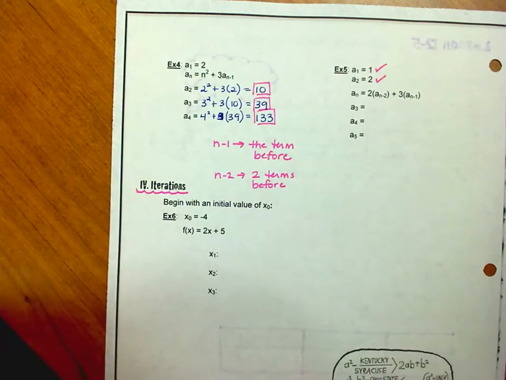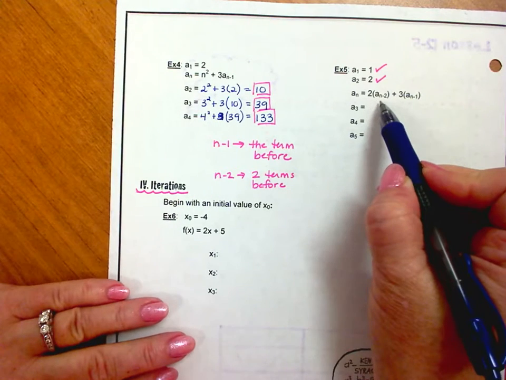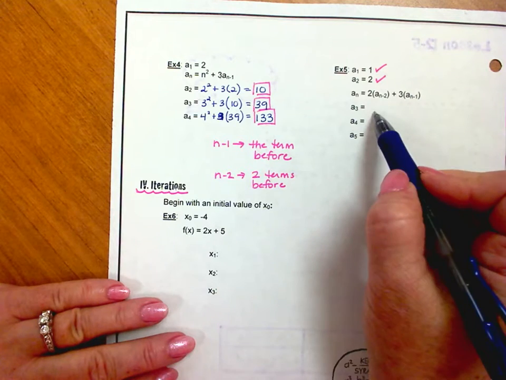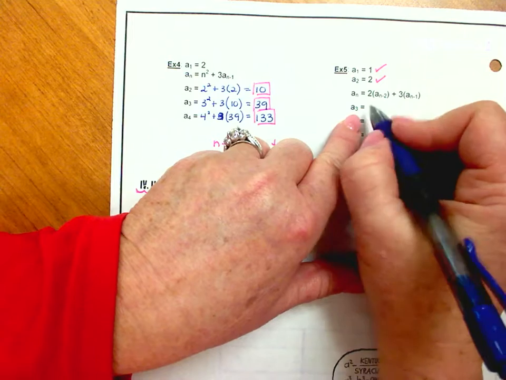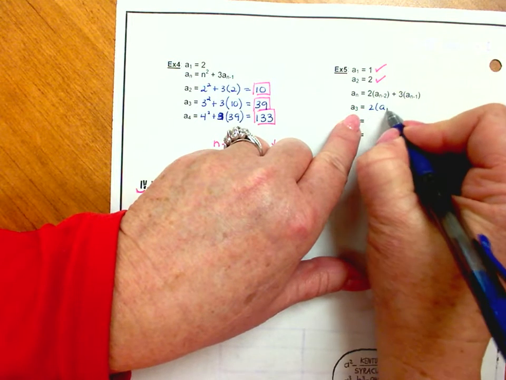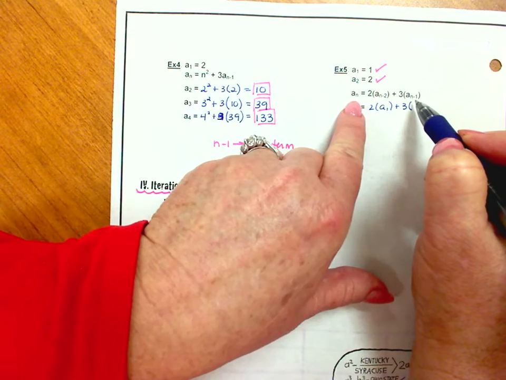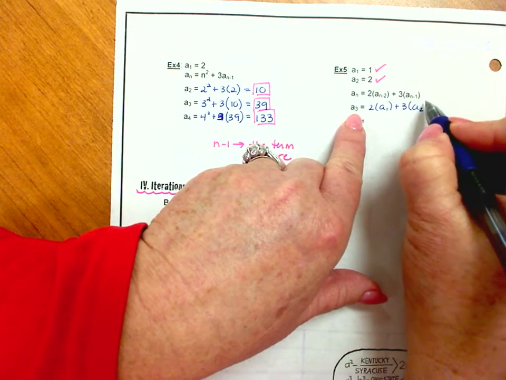And then we can plug them in. Okay, so this one, a sub n minus 2, is going to be 2 terms before. And for a sub 3, 2 terms before would be a sub 1. So we're going to say 2 times a sub 1 plus 3. Now this is the term before. So since we're doing a sub 3, that means a sub 2.